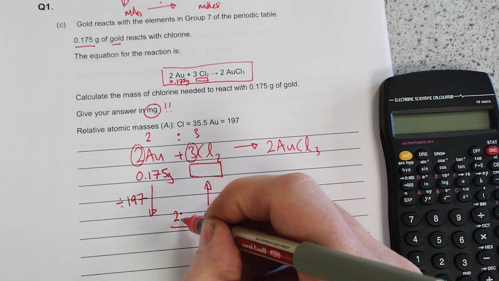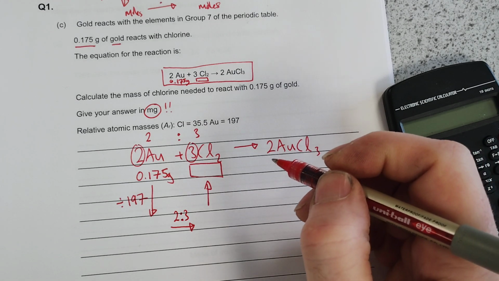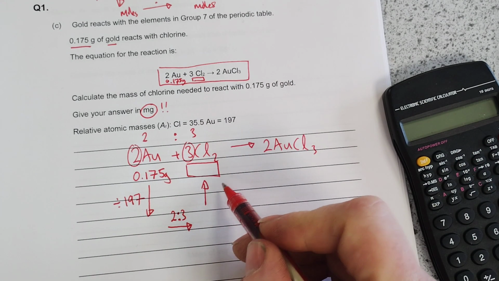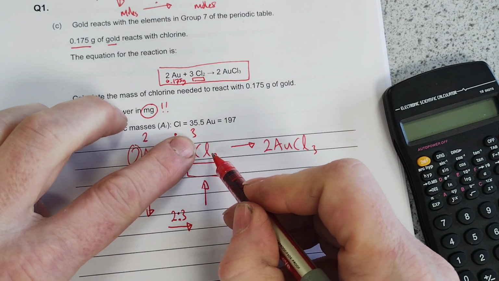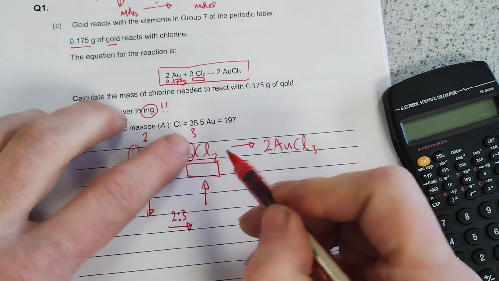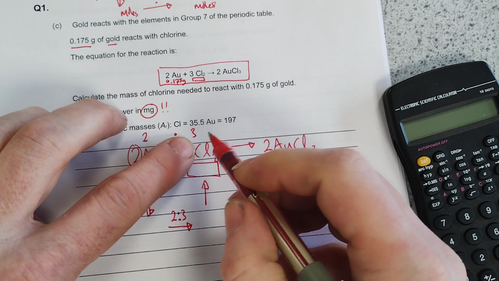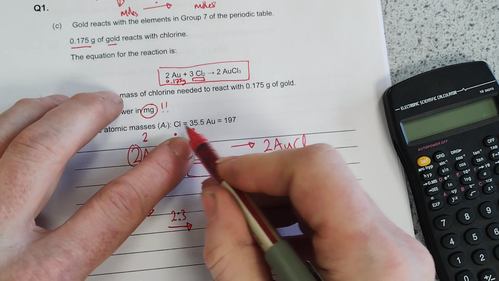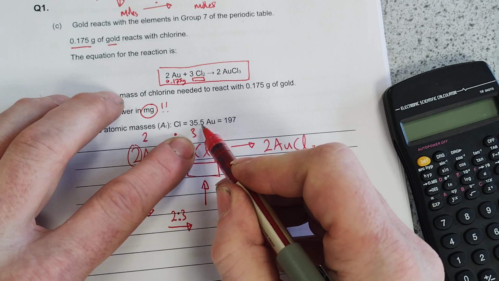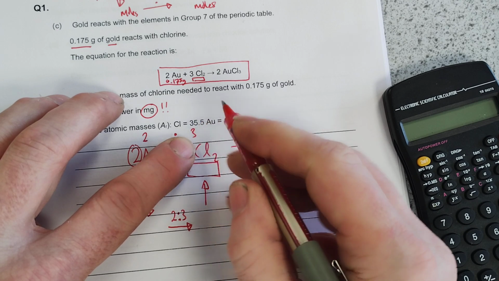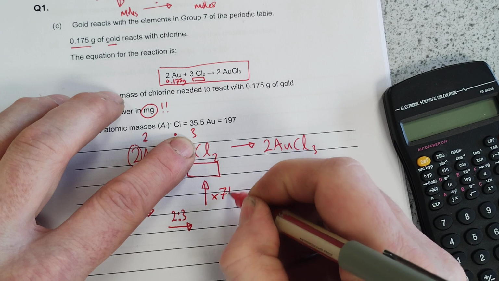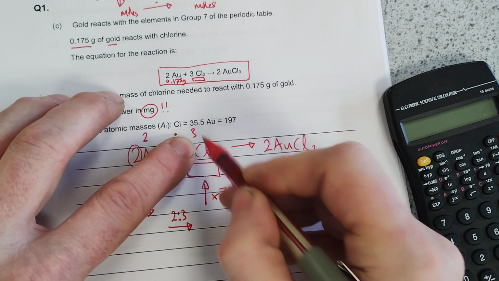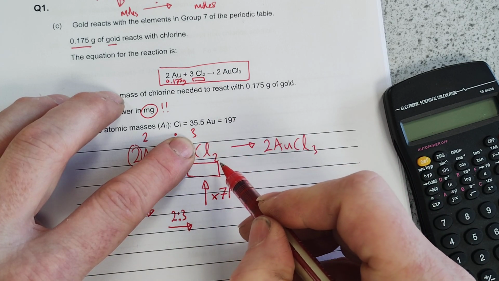So I'm going to write that down here. 2 reacts with 3. Then to get back up, I'm coming back up to Cl2. Don't use the big number. The big number's been used on the ratio arrow. So Cl2, well, if Cl is 35.5, Cl2 is, I'll do this in my head, 71. That's 35.5 times 2 because it's Cl2.